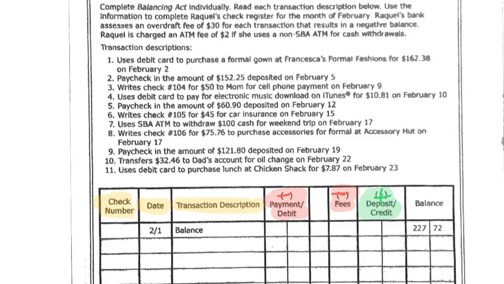Then our last one, and the most important one, because it's telling us how much we have left in our account, is the balance. So that's just like our running total. So you'll see with Raquel's story here, she's going to start out with $227.72. So the first column is your dollars and the second one is your cents.